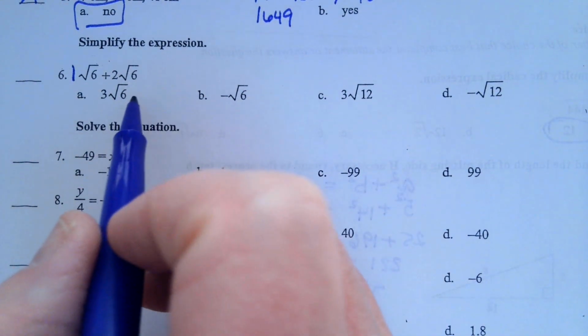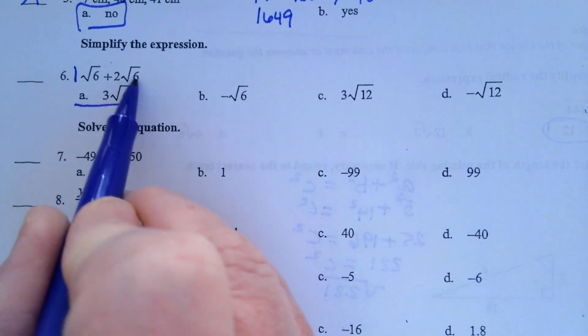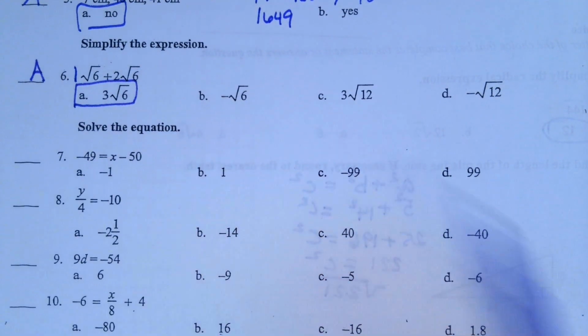When we combine like terms, we're going to get 3 square roots of 6. So this answer is A.